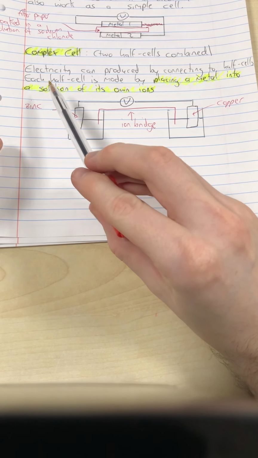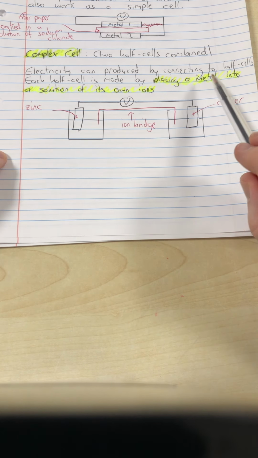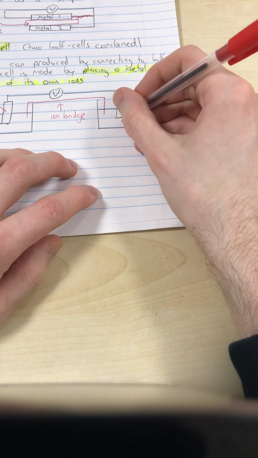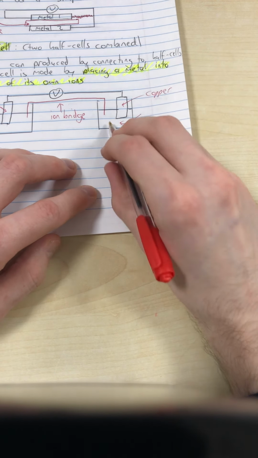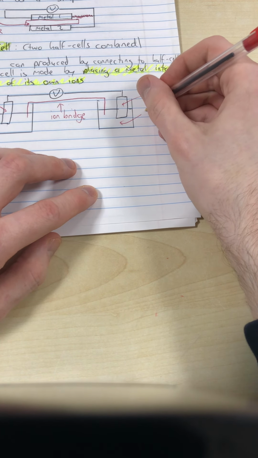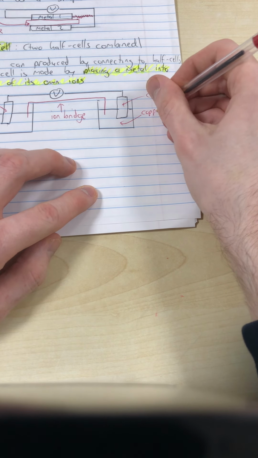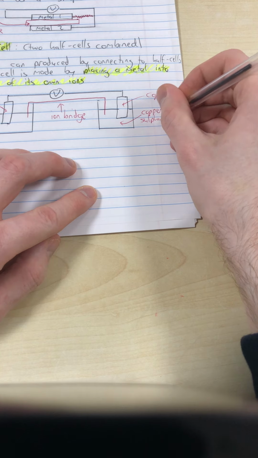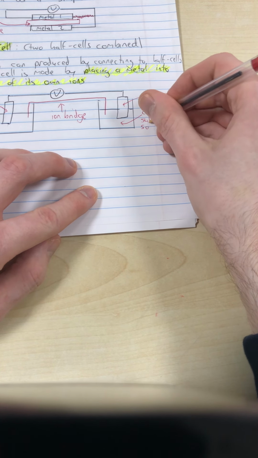Now, if we go back to this point here, by connecting two half cells, each half cell is made by placing a metal into a solution of its own ions. What that means is, if we take the copper, this solution here has to have copper ions. So it could be, for example, a copper sulfate solution.